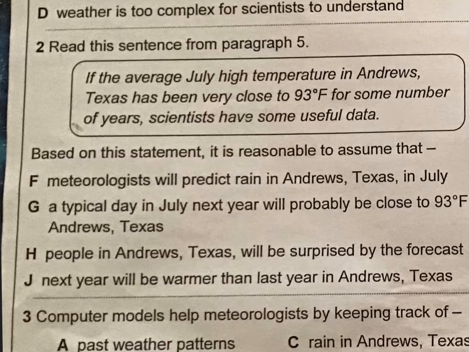Let's look at question number 2. Read the sentence from paragraph 5. If the average July high temperature in Andrews, Texas, has been very close to 93 degrees Fahrenheit for some number of years, scientists have some useful data. Based on this statement, it is reasonable to assume that what? You're going to have to figure out what they're talking about in paragraph 5 when you read this sentence. So if I were you, I would go over to paragraph 5, find that sentence and highlight it, and then when you get there, think about what is being said around that sentence that would make it reasonable to assume or to guess something.